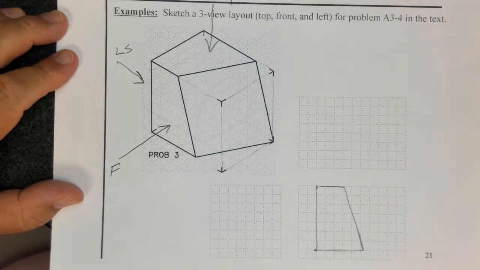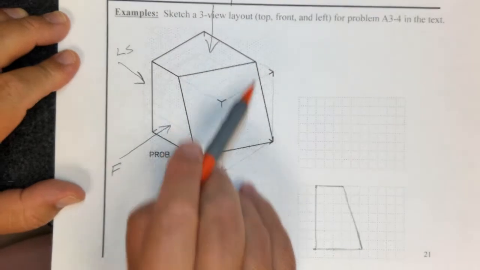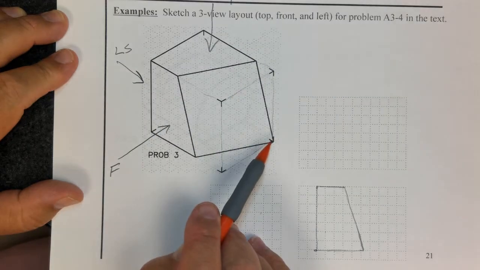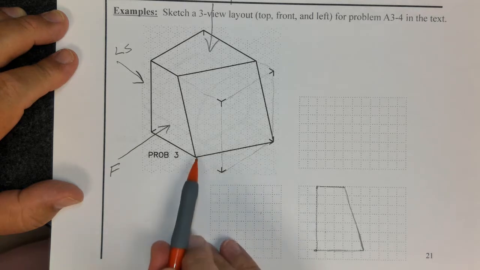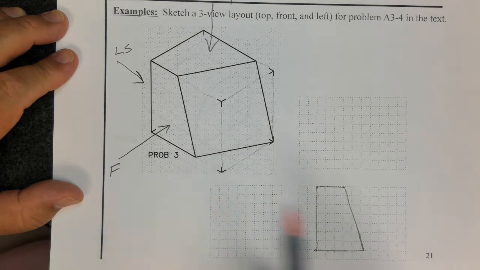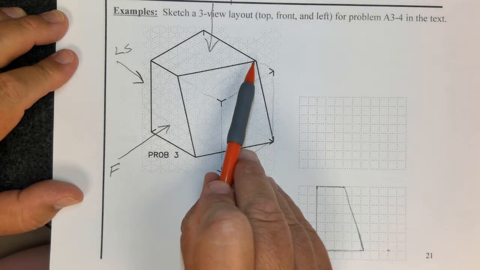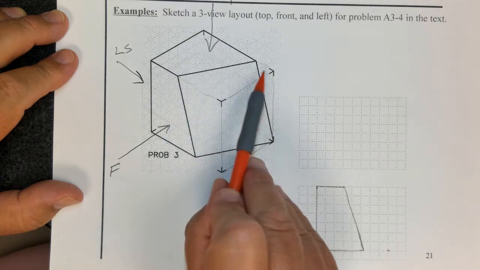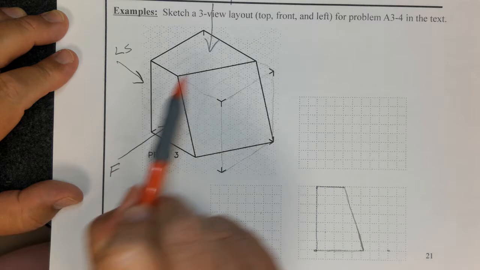Now, when you're looking at the block this way, you still can see this point and this point. So, if you're at this point right here, go over 3: 1, 2, 3, and put a point there. And you can also see this point from the front view.